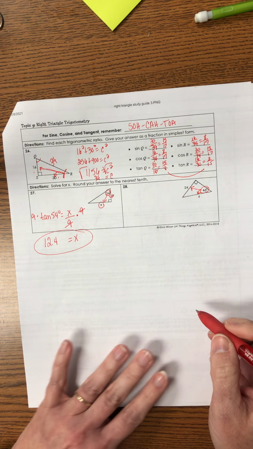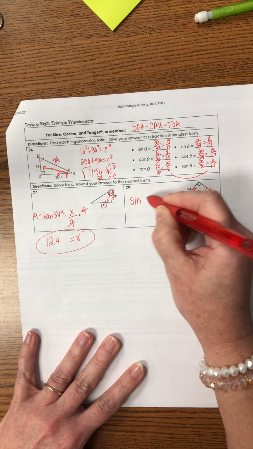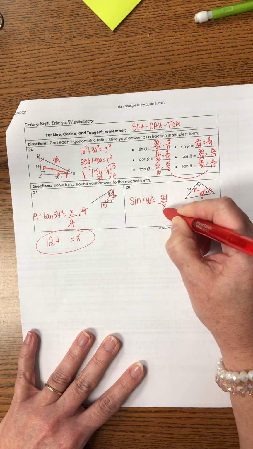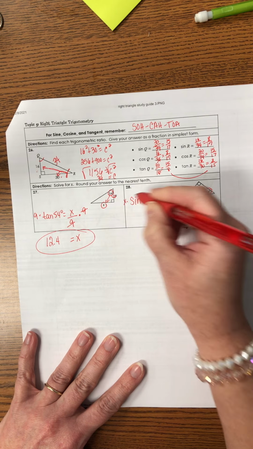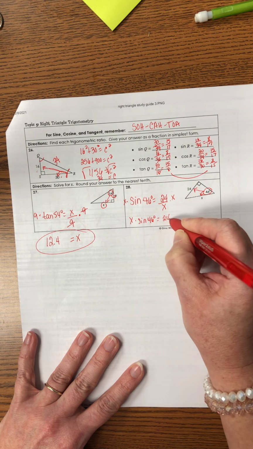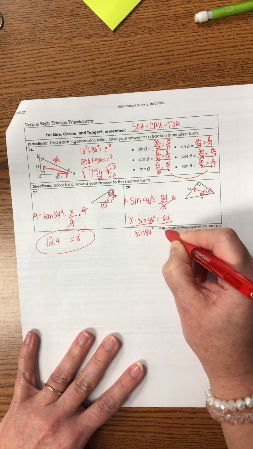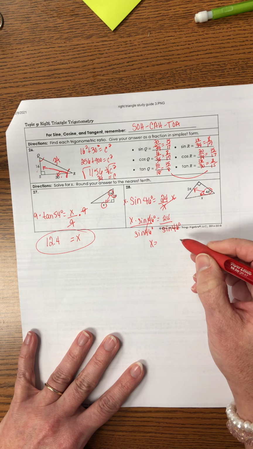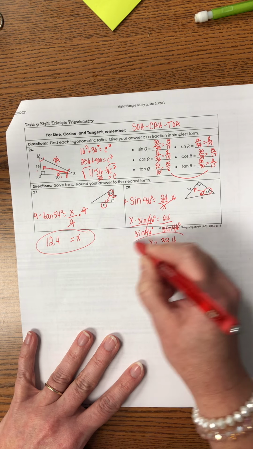On number 28, we have 46 degrees, so 24 is opposite. X is the hypotenuse. So opposite and hypotenuse is the sine. So the sine of 46 degrees is equal to the opposite over the hypotenuse. So we need to solve by getting rid of the x. Anytime you have x in your denominator, bring it out. And then divide by the sine of 46. Okay, so 24 divided by the sine of 46 is going to give us 33.4.